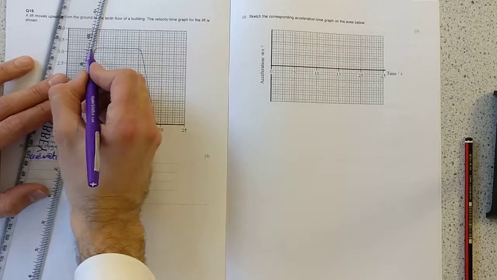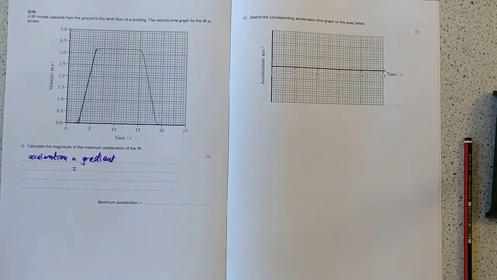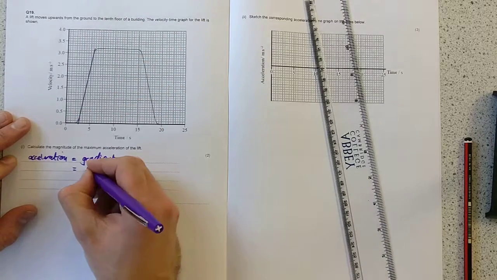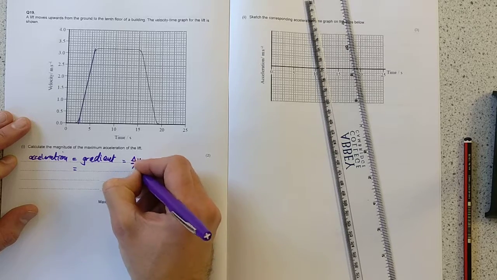But what I am going to do is draw the tangent at that point, and I'm going to get the change in the velocity over the change in time.